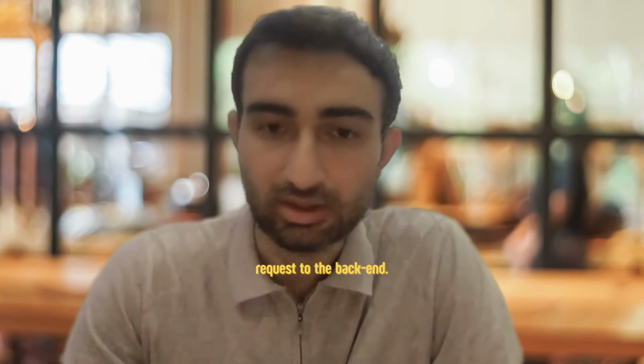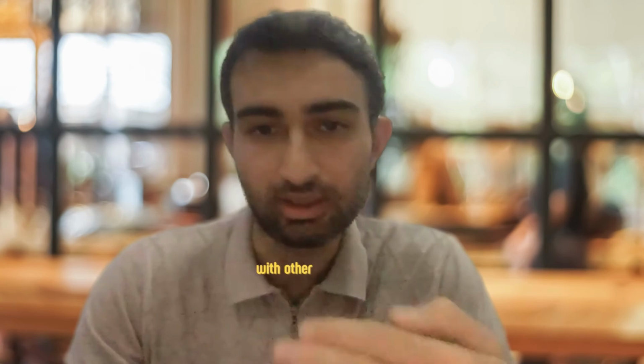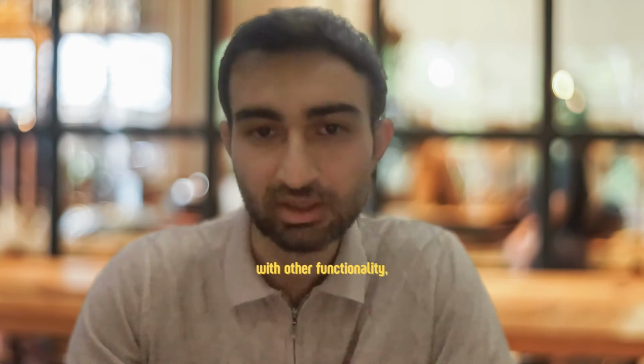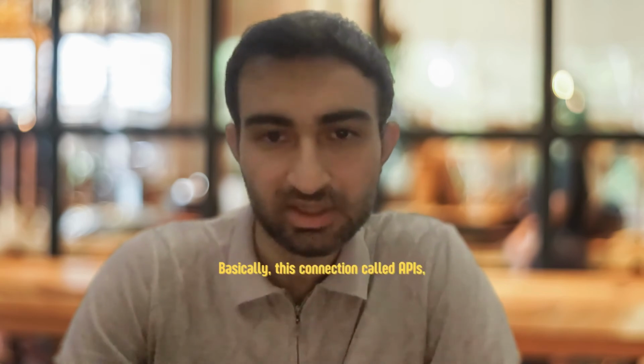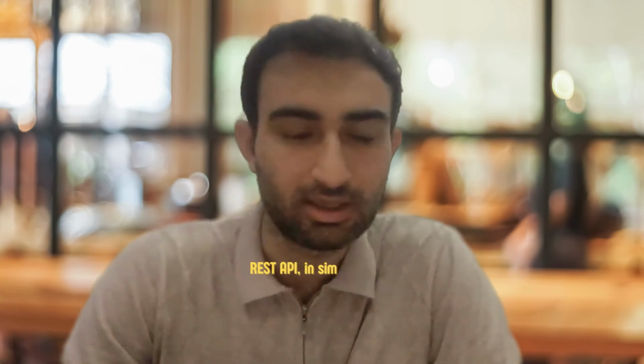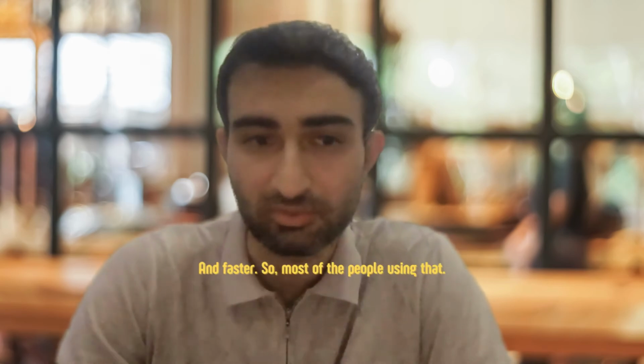So all those data will be passed through requests to the backend, and backend will save the data, and later on with other functionality, it's requesting to get that data. Basically, this connection is called APIs, REST API in simple words, because there is SOAP as well, but nowadays REST is simpler and faster, so most people use that.